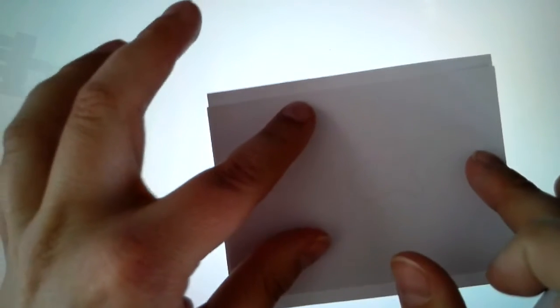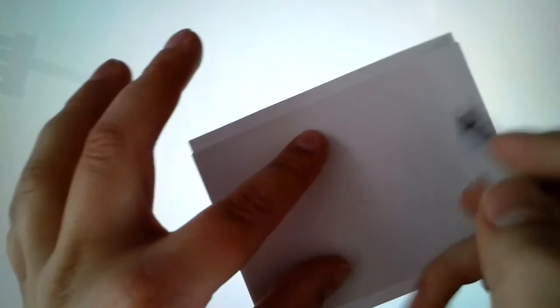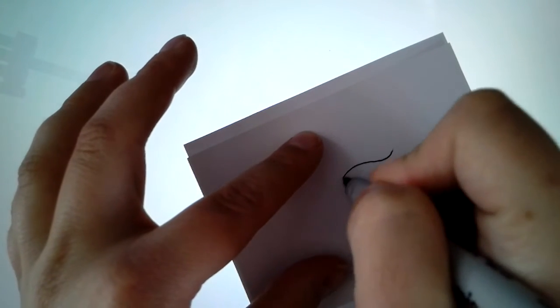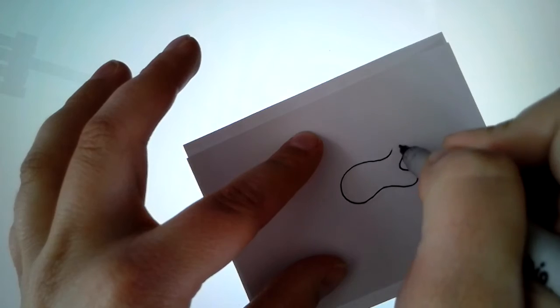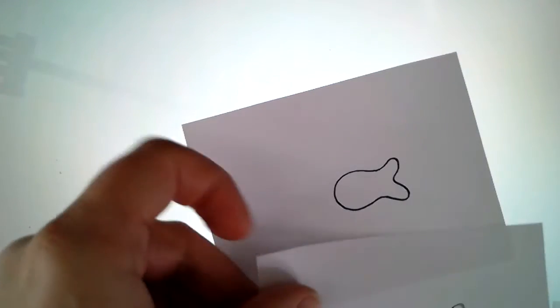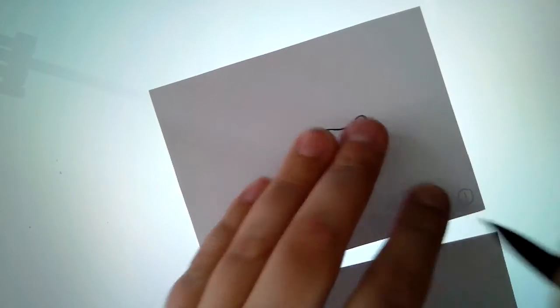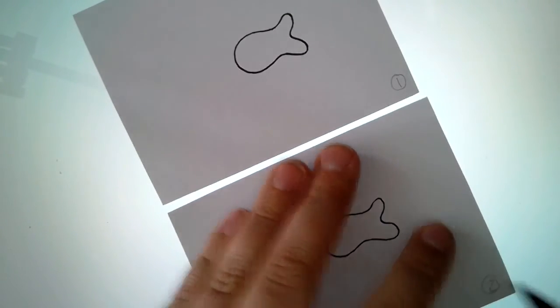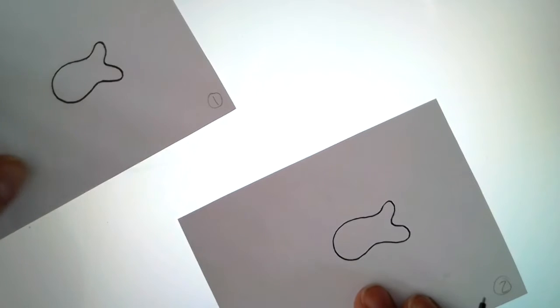Okay, so I slid it down just a little bit. I trace my fish. And then I make sure I keep track of which one's which. So this was frame number 1. So this is where I started. This is number 2. Okay. And I'm keeping it light because I don't want to necessarily keep the numbers on the front. Maybe I write the numbers on the back so we don't notice it so much. And then I move on to my next one.